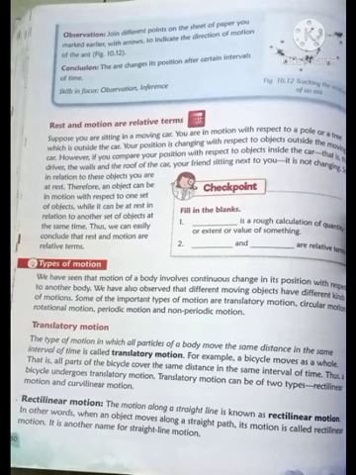Types of motion. We have seen that motion of a body involves continuous change in its position with respect to another body. We have also observed that different moving objects have different kinds of motion. Some of the important types of motion are translational motion, circular motion, rotational motion, periodic motion, and non-periodic motion.